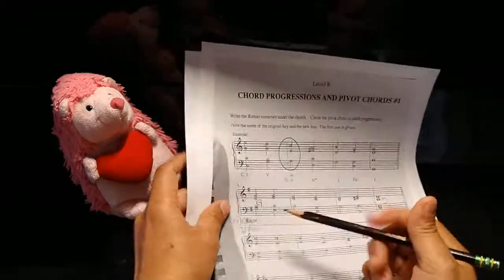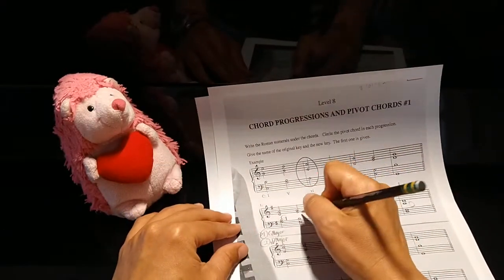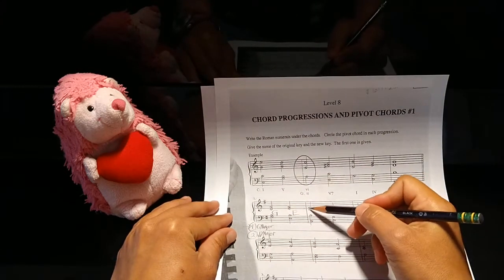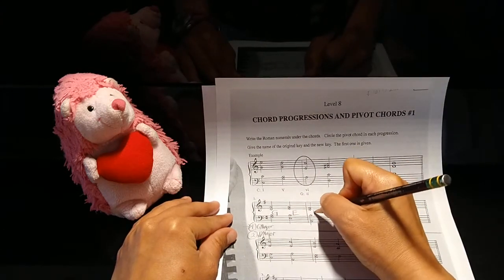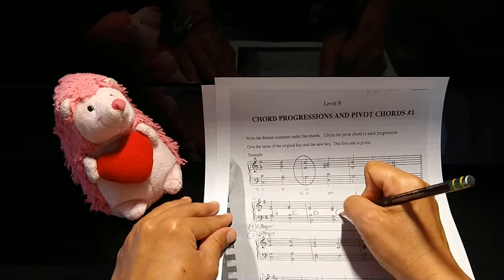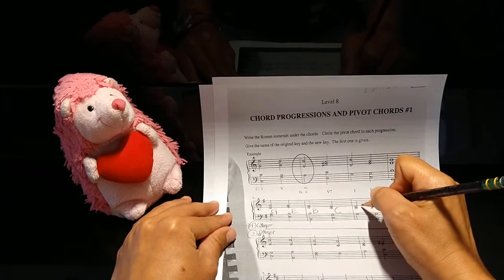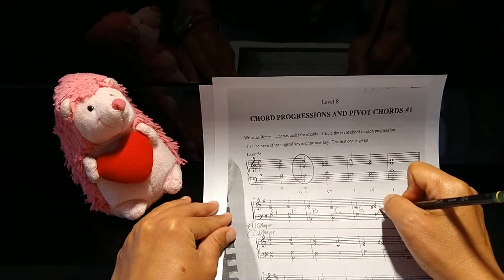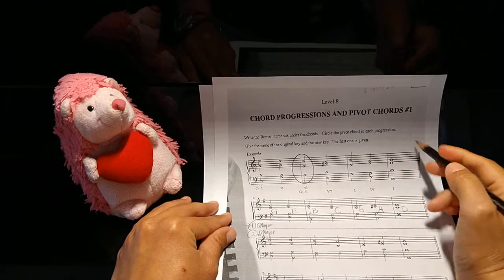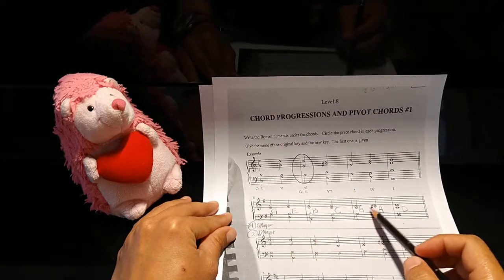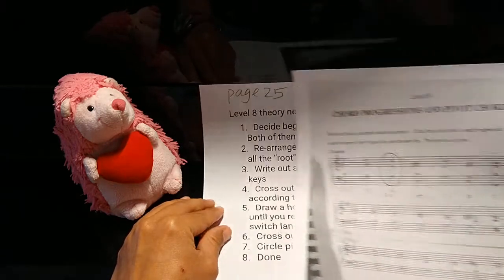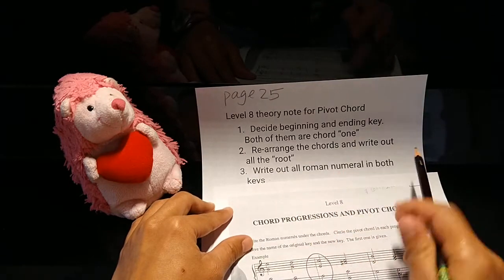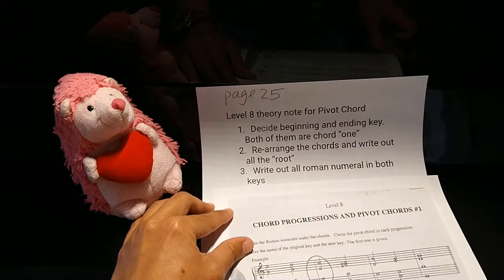So rearrange. This one is E, G, B, so your root is E. This one is B, D, F, so your root is B. C, E, G, your root is C. G, B, D, your root is G. And this one is A, C, E, G, your root is A. And this one is D. So these are all the roots in letters. You write them in the middle.